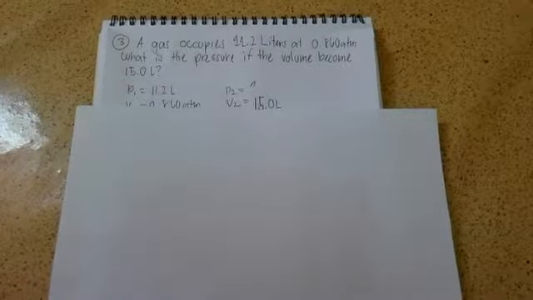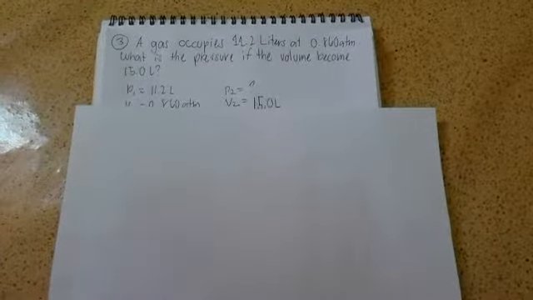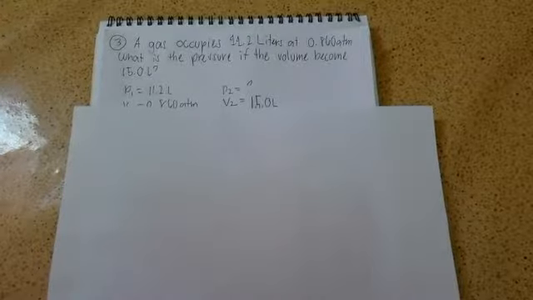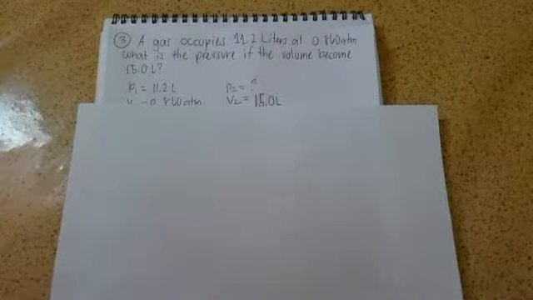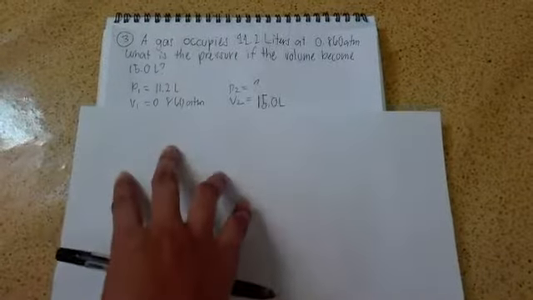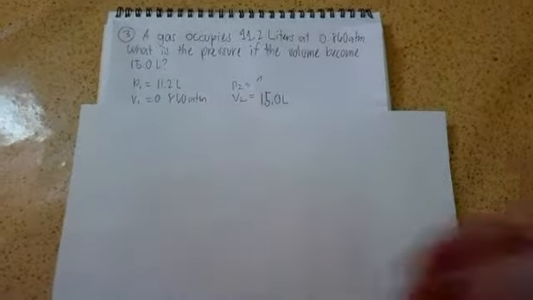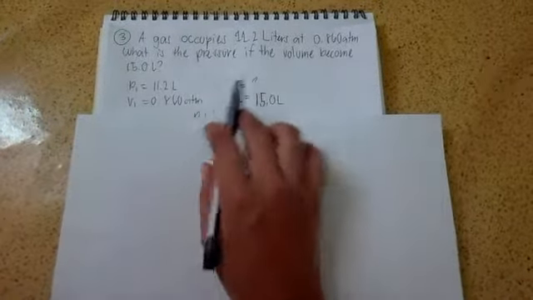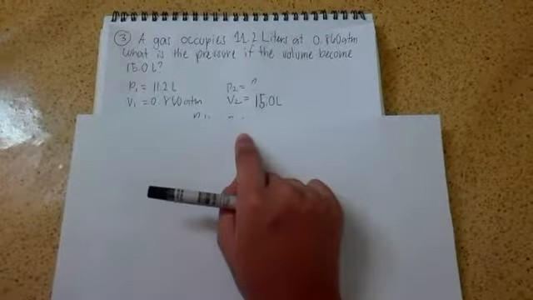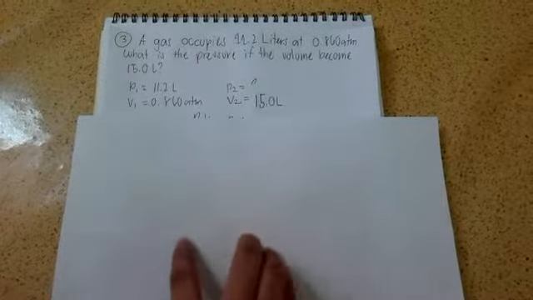For the third example, a gas occupies 11.2 liters at 0.860 atm. What is the pressure if the volume becomes 15.0 liter? Our first pressure 11.2 liters. Our first volume 0.860 atm. Second volume 15.0, and we need to find the second pressure.